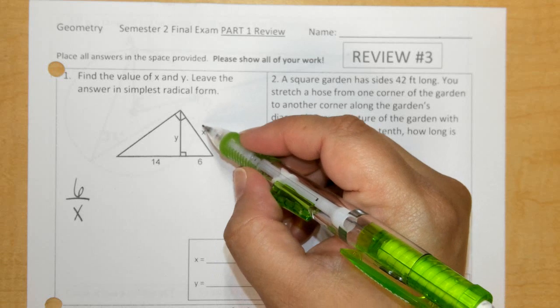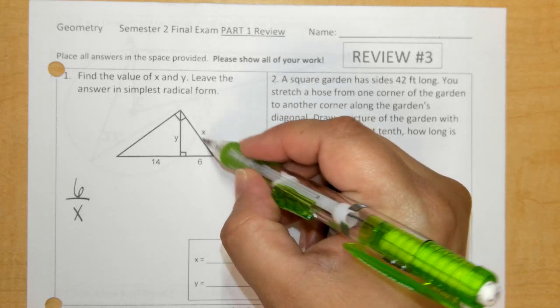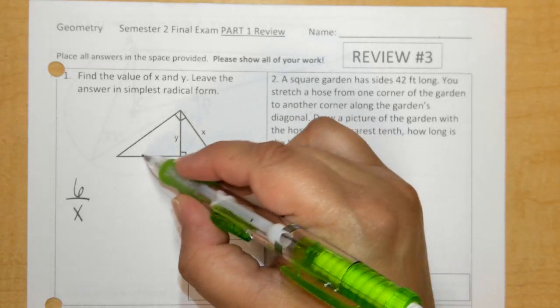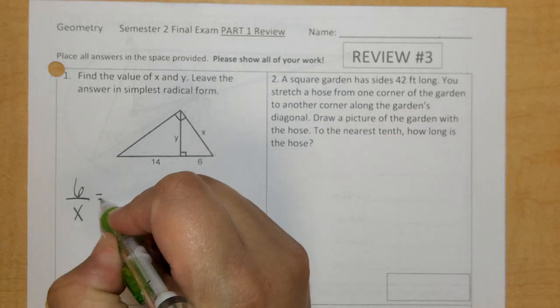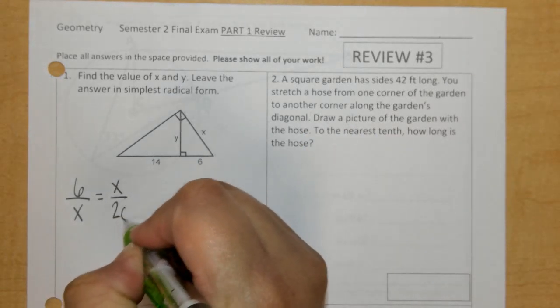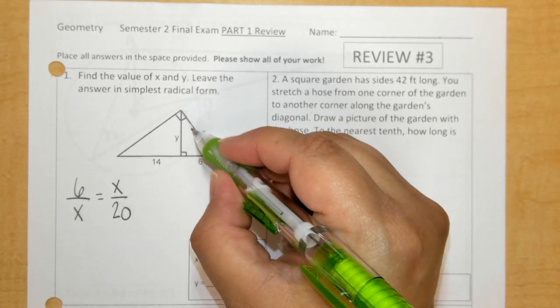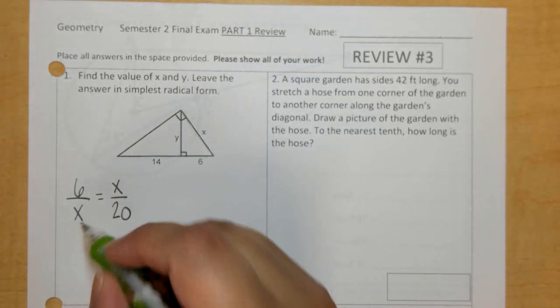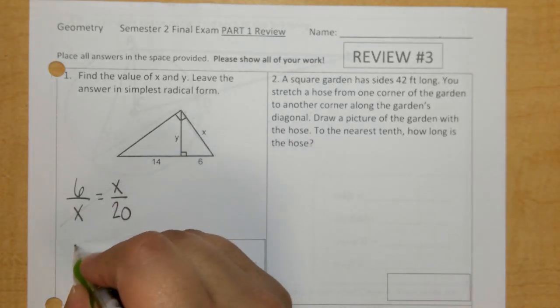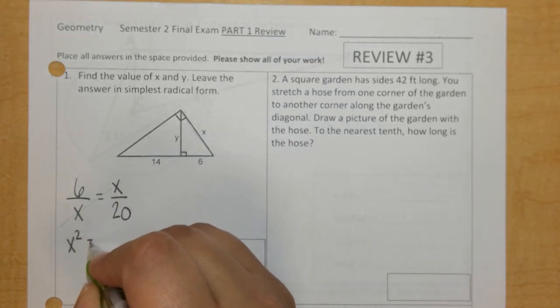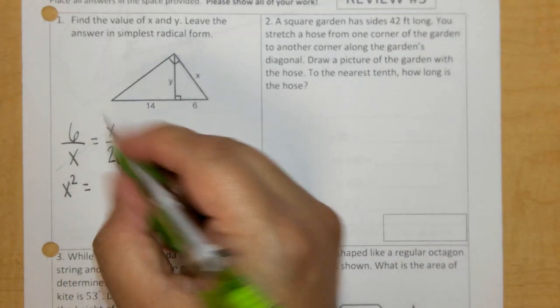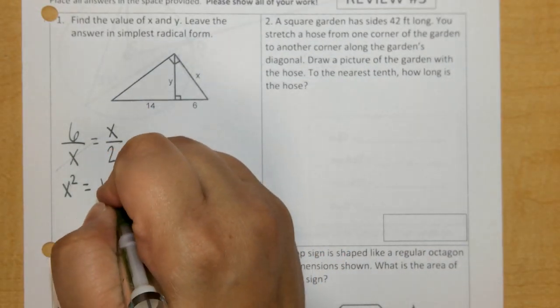And then we go this leg over the hypotenuse. Okay, so here's your leg, here's your hypotenuse. So I would go x times x is x squared, and 6 times 20 is 120.